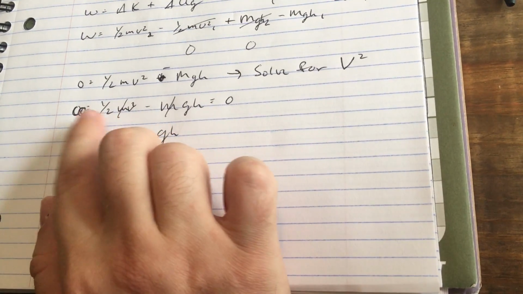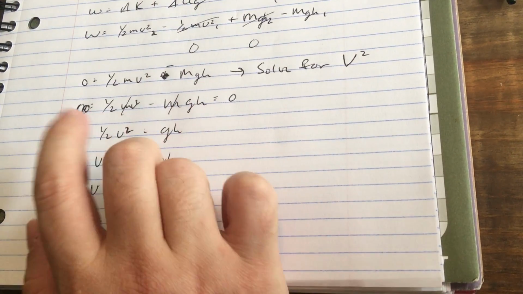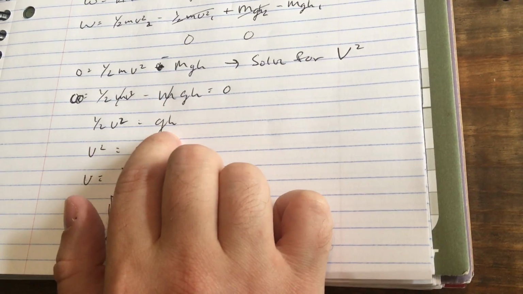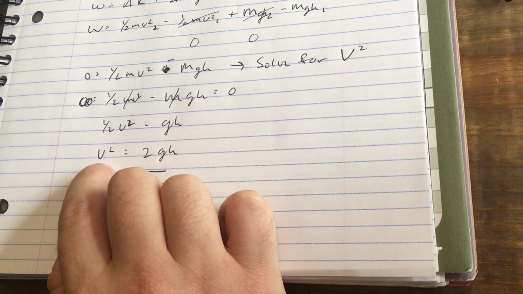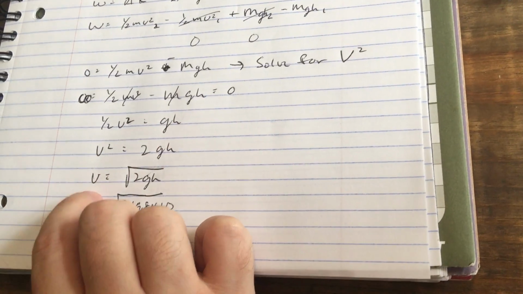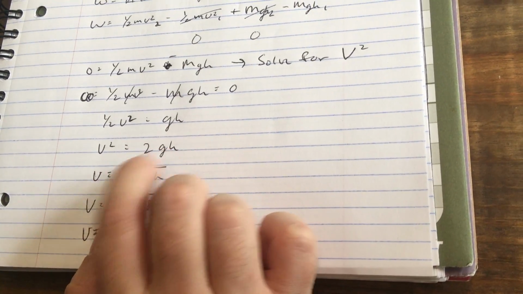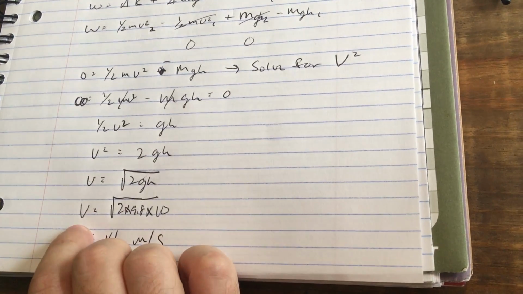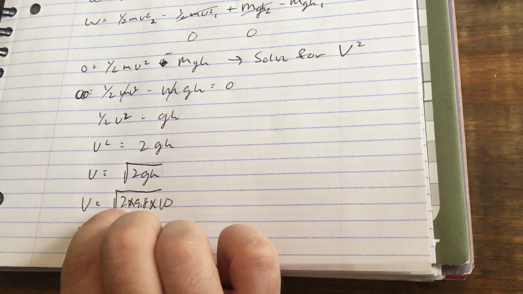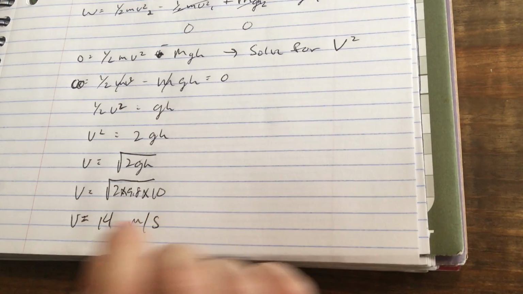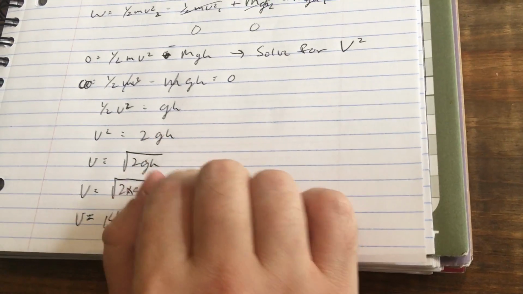So we come over here, the masses cancel. 1/2 v squared equals gravity times height. V squared equals 2 times gravity times height. V equals the square root of 2 times gravity times height. We go ahead and put in all of our numbers. Square root of 2 times 9.8 times 10 equals 14 meters a second at position 2.